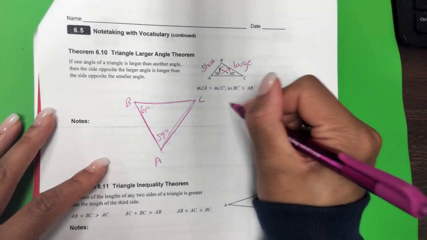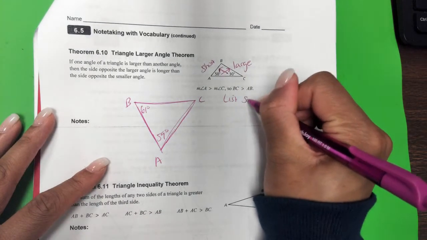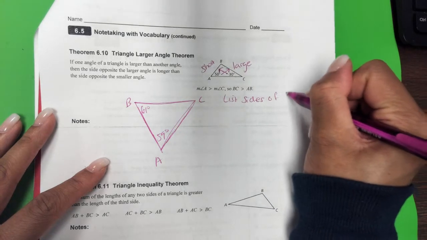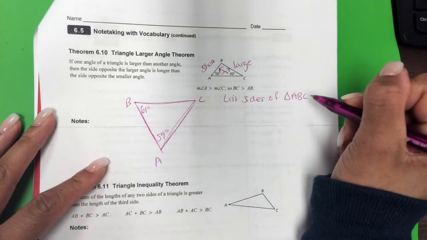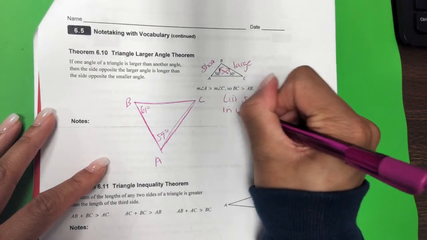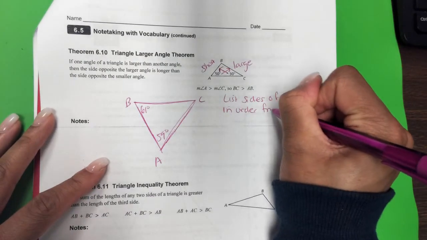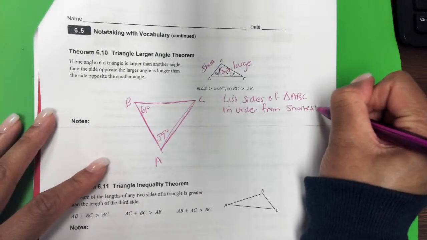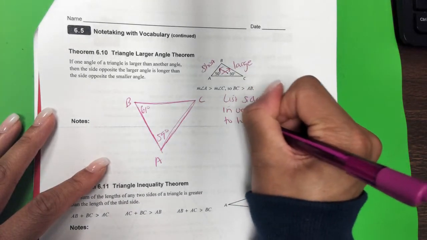And I need to list the sides of triangle ABC in order from shortest to longest.